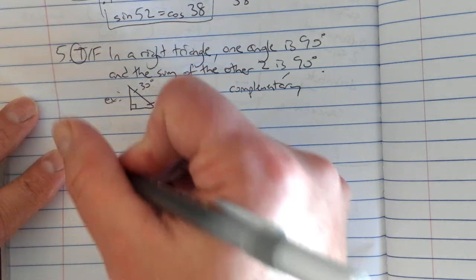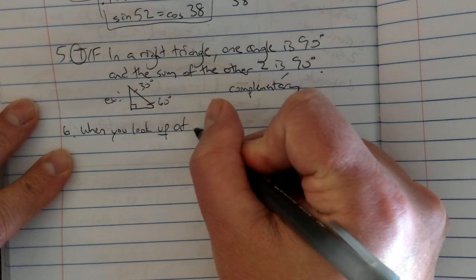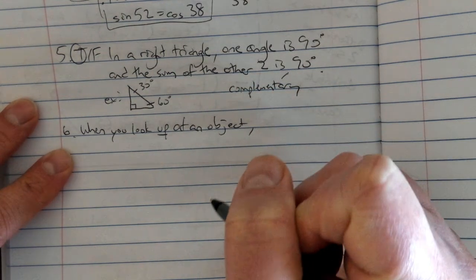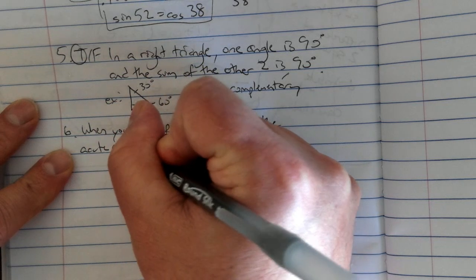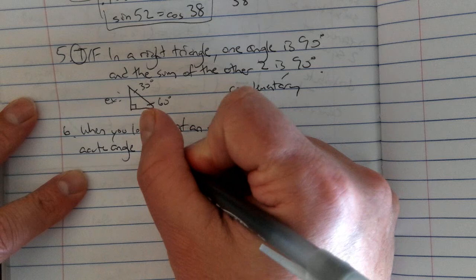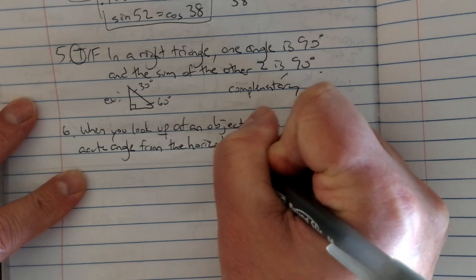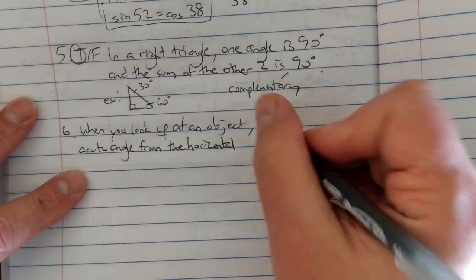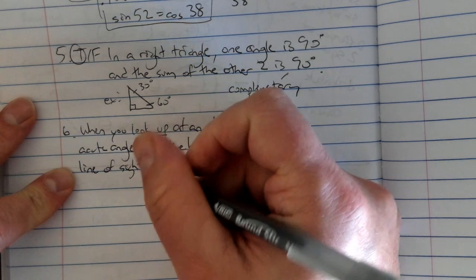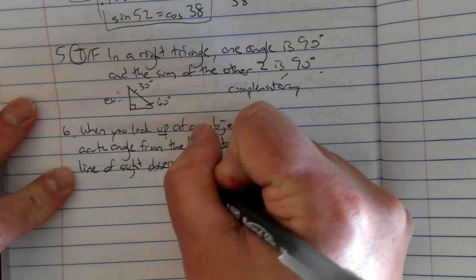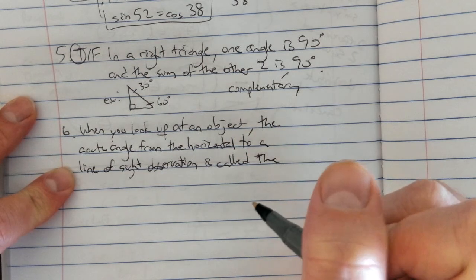When you look up at an object, the acute angle from the horizontal to a line of sight, observation, is called the angle of elevation.